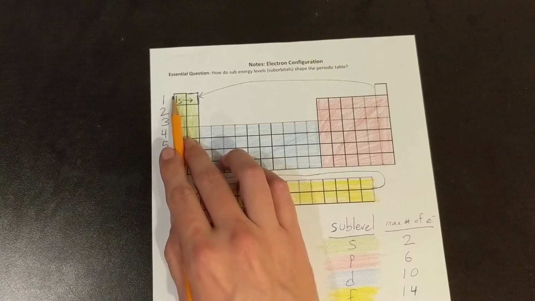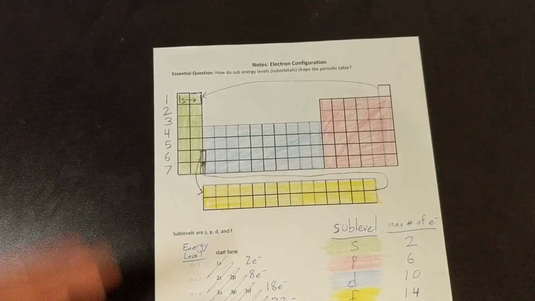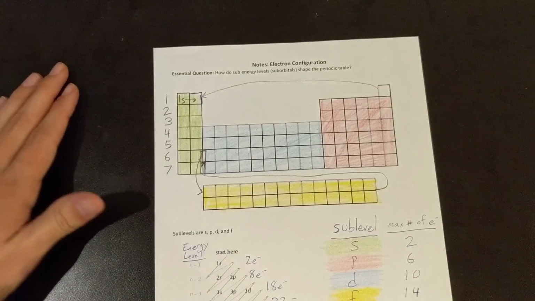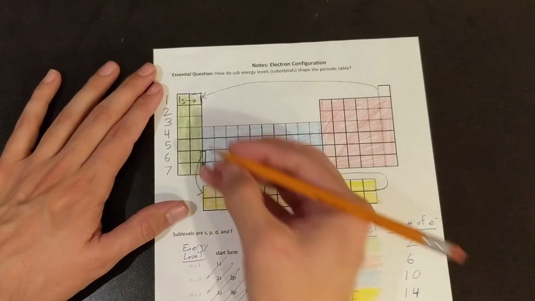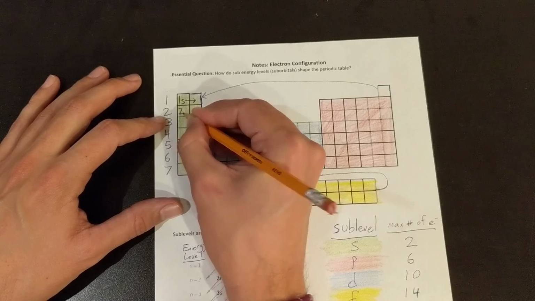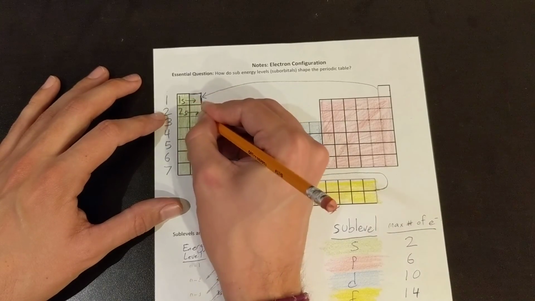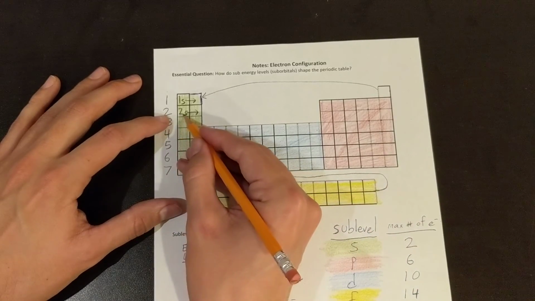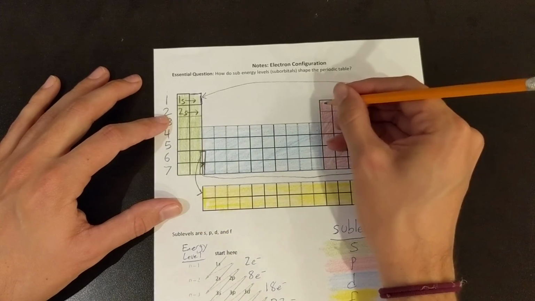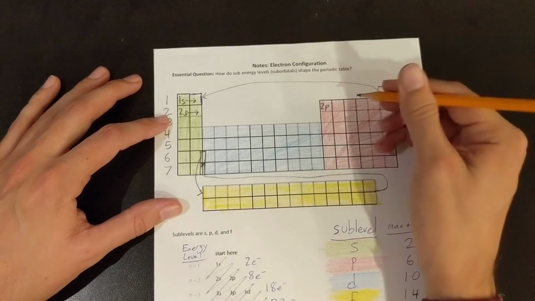And we're going to start at the top left corner, go across, go down to the next line, and go across just like this. So we're just following the atomic numbers on the periodic table. So our next electrons are going to go in the second energy level, in the sublevel S. Those are going to get filled in. After 2S gets filled in, we're going to go into 2P.